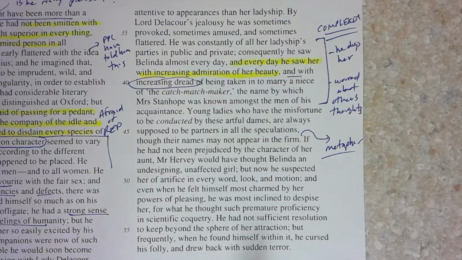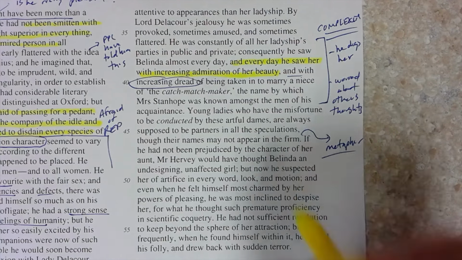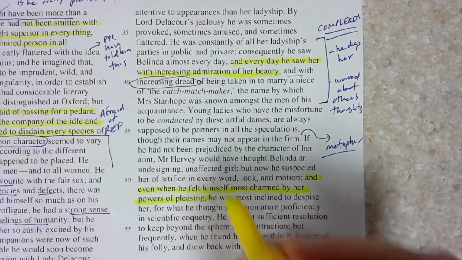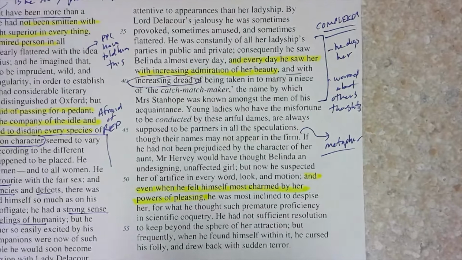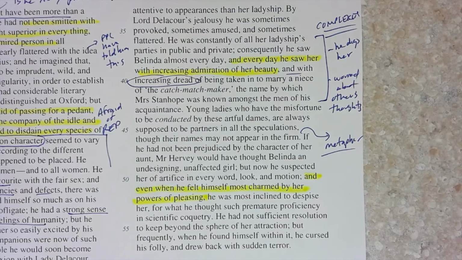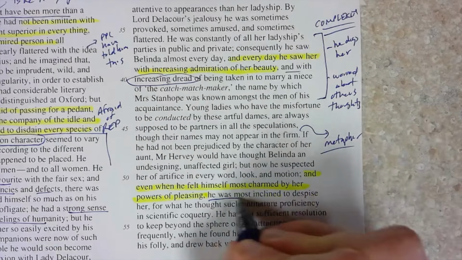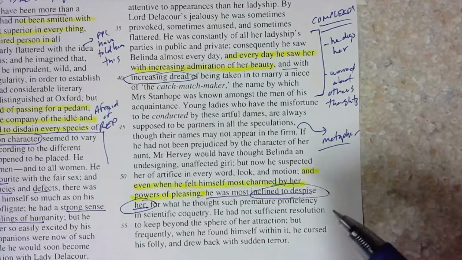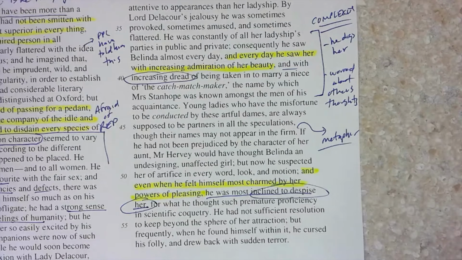But now he suspected her of artifice in every word, look, and motion, and even when he felt himself most charmed by her powers of pleasing, he was most inclined to despise her. Yeah, so this is huge. Even when he felt himself most charmed by her powers of pleasing, he's like, man, I'm digging this girl, he was most inclined to despise her, right? And why was he inclined to do that? It might be just because he's a terrible person, but really, I think it comments on his complex character. He's so worried about his reputation.